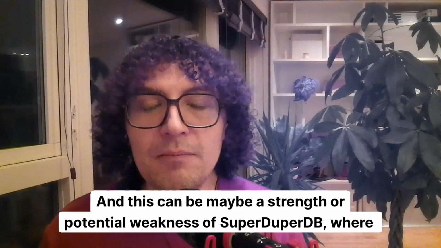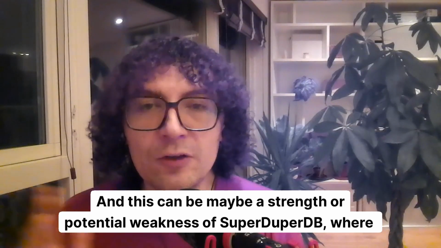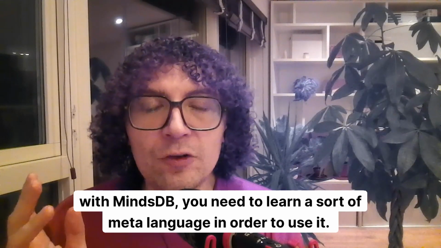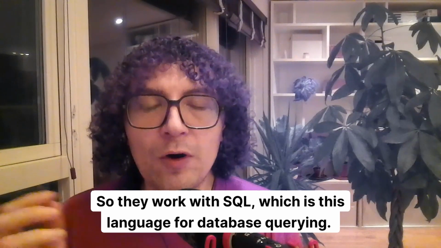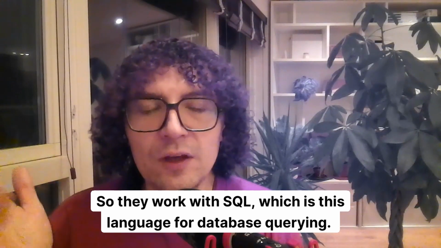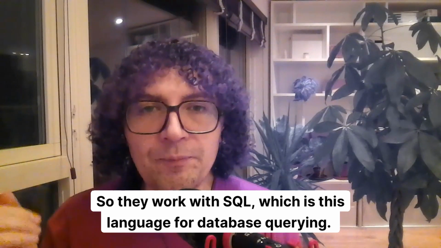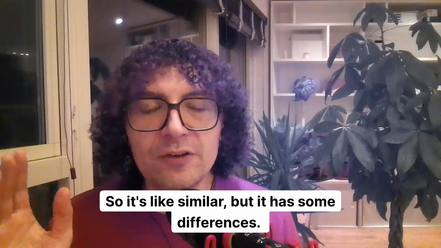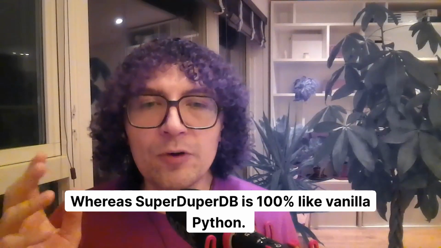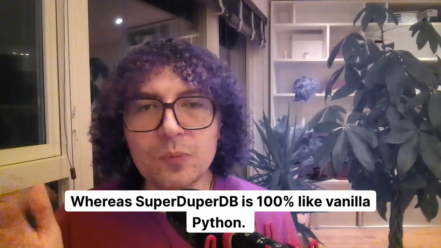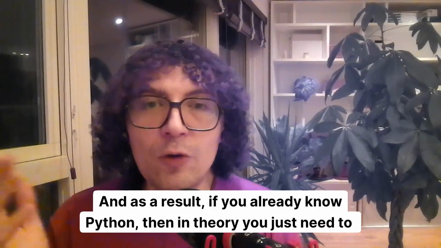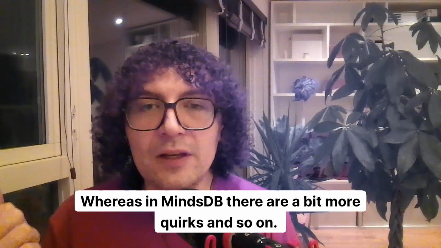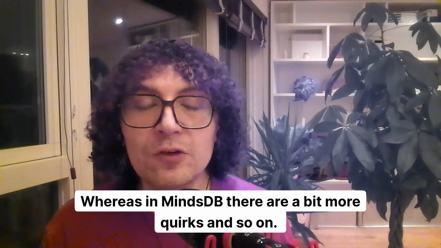This can be maybe a strength or potential weakness for SuperDuperDB: with MindsDB, you need to learn a sort of meta language in order to use it. They work with SQL, which is the language for database querying, but it's not exactly one to one. It's similar, but it has some differences. Whereas SuperDuperDB is 100% vanilla Python, and as a result, if you already know Python, then in theory you just need to learn the functions of SuperDuperDB, but that's it. Whereas in MindsDB there are a bit more quirks and so on.